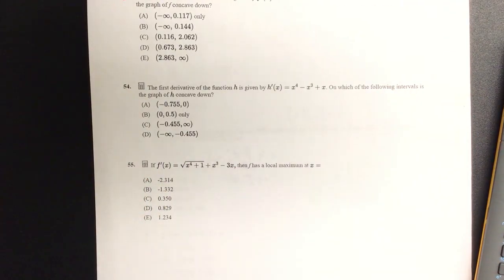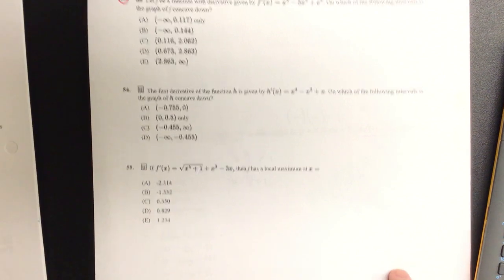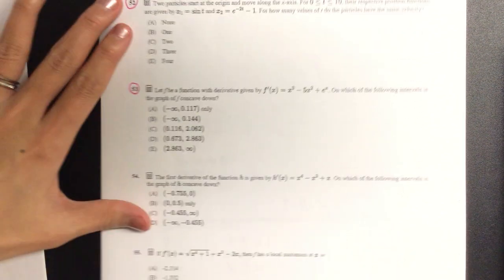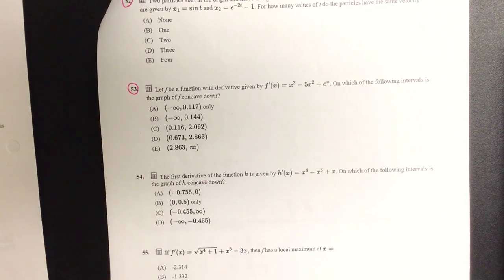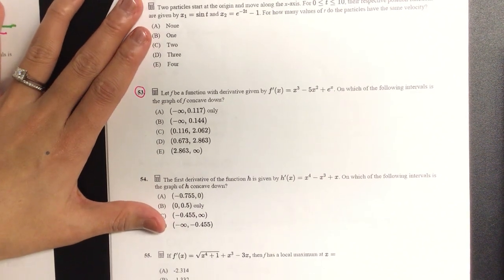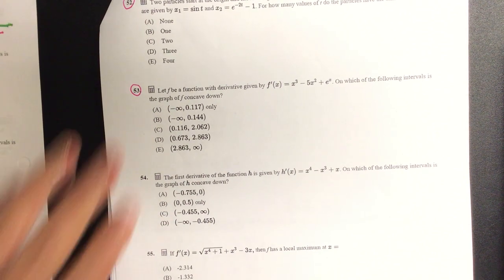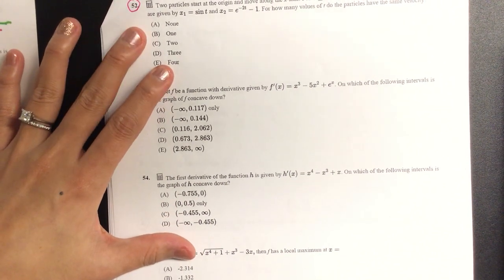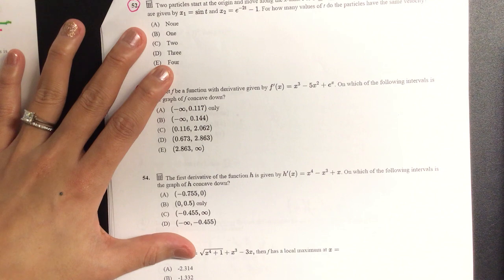Okay, on number 52. Anna, let's read. Two particles start at the origin and move along the x-axis for 0 less than or equal to t less than or equal to 10. Their respective positions are given by x1 equals sine t and x2 equals e to the negative 2t minus 1. For how many values of t do the particles have the same velocity?